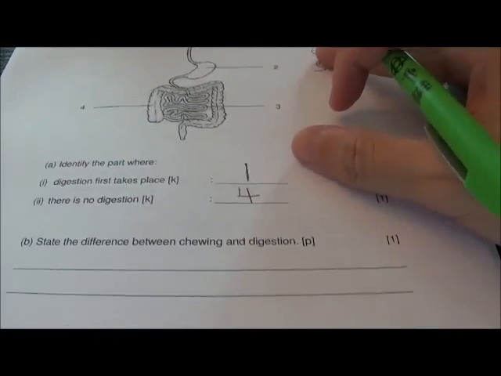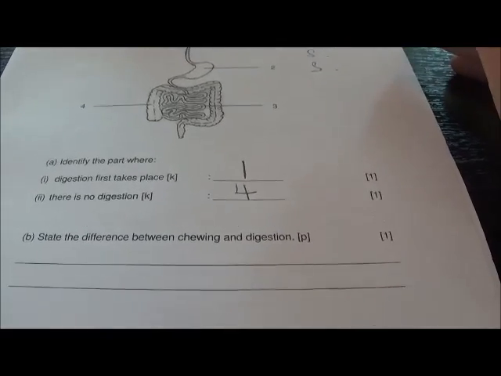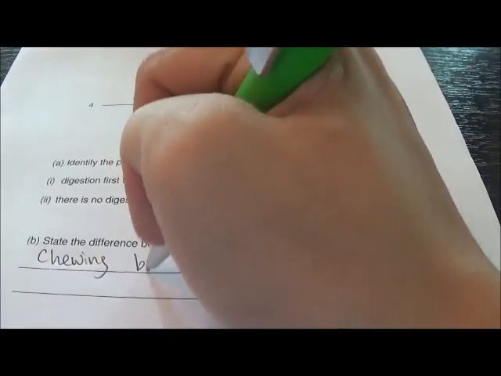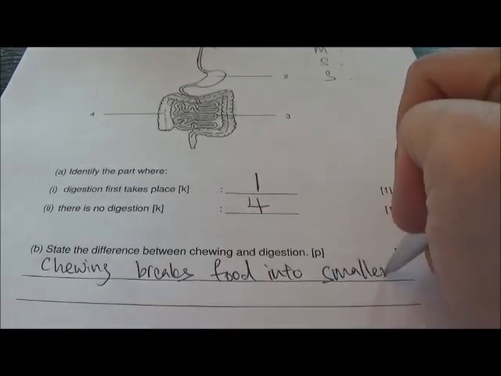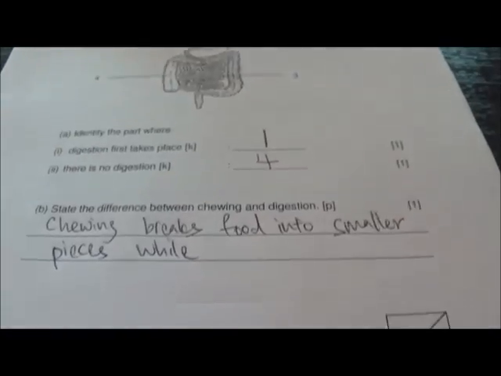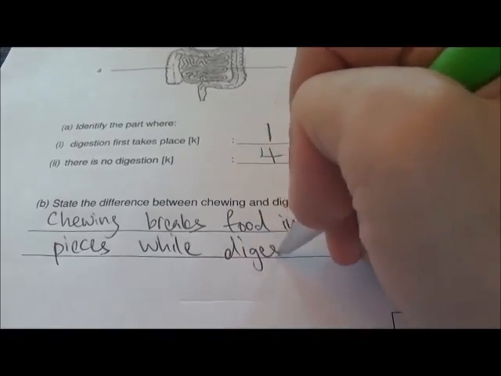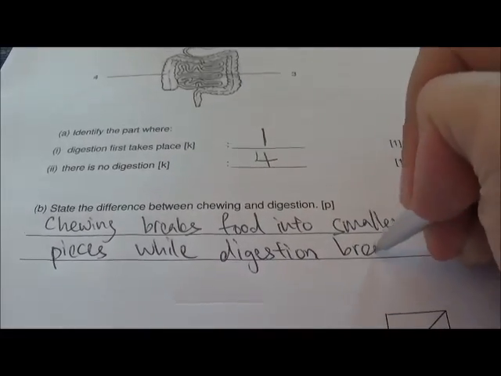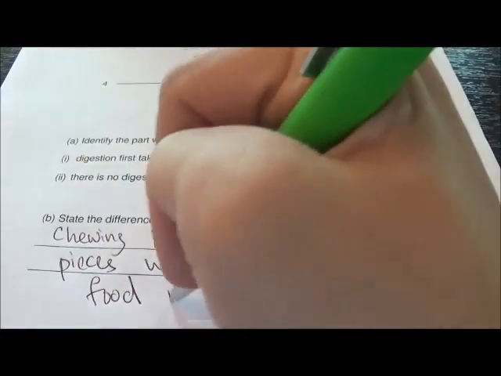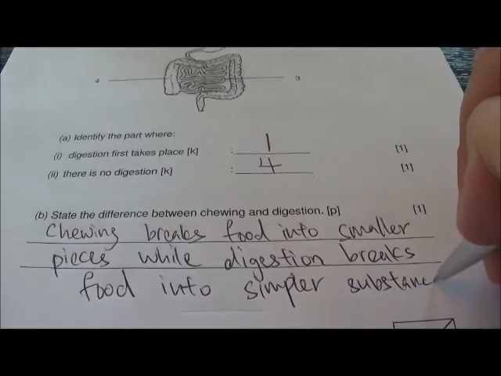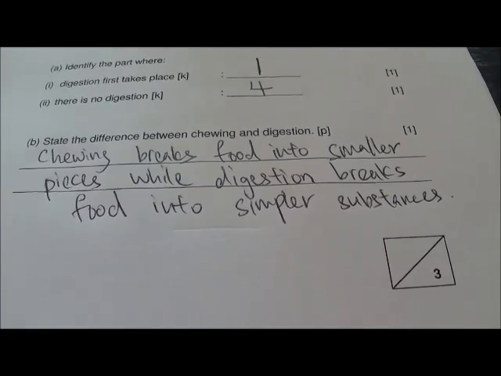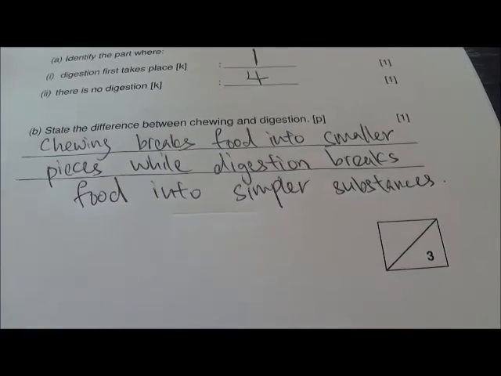Okay, state the difference between chewing and digestion. Chewing happens in your mouth, right? So chewing, you break the food into smaller pieces, while digestion breaks food into simpler substances for our blood vessels to absorb. So chewing breaks food into smaller pieces, while digestion breaks food into simpler substances.